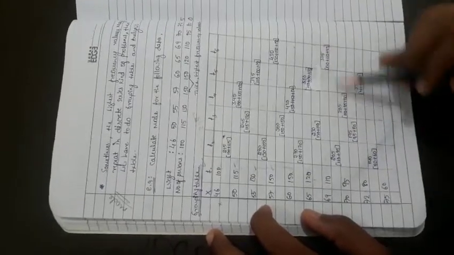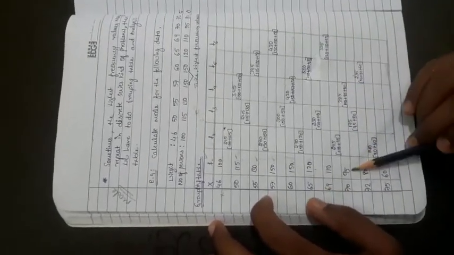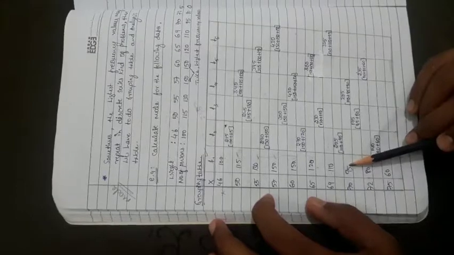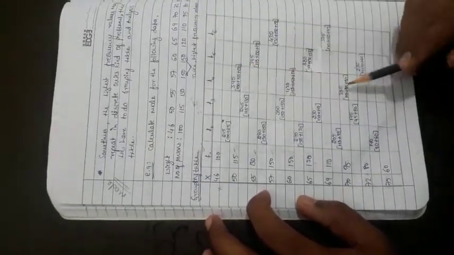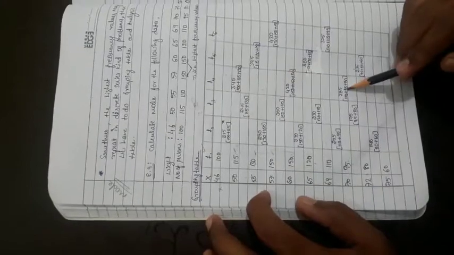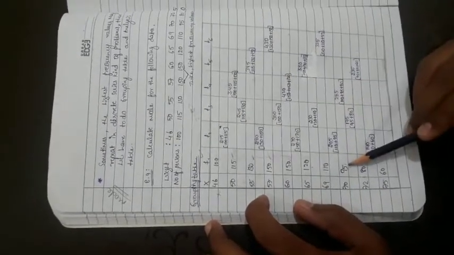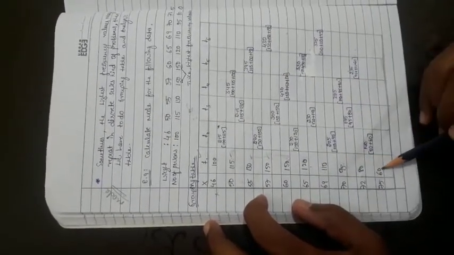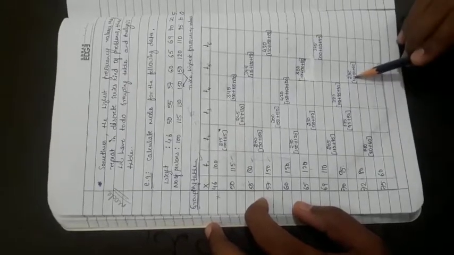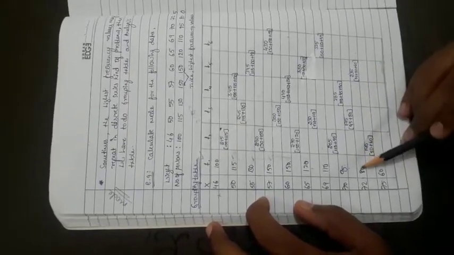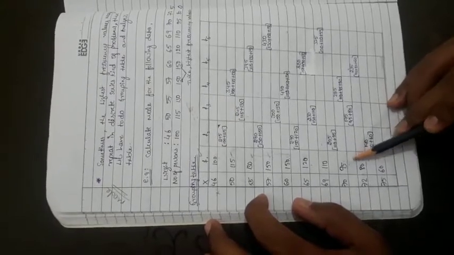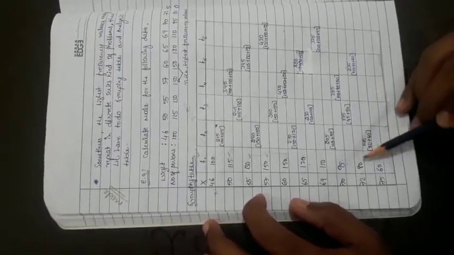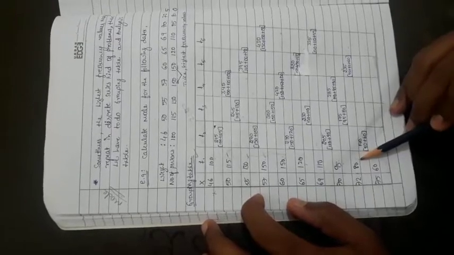And next come to here, sorry, 110, 95, 80. So the mid row is here. Write in F4, you will get 285. Then 95, 80, 60, you will get 235. Write it here. After that you have to take the next three numbers, but here you have only two numbers, so you need not calculate.